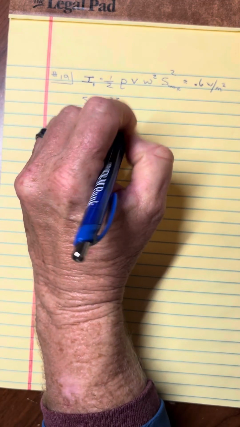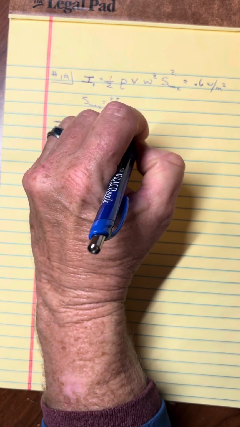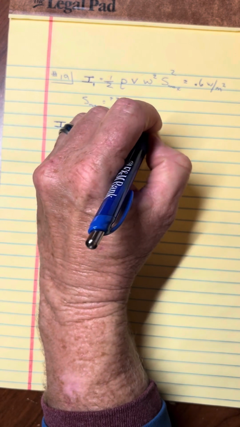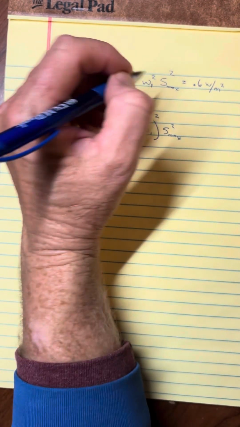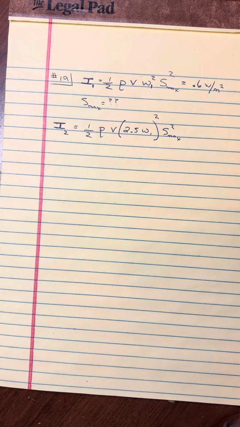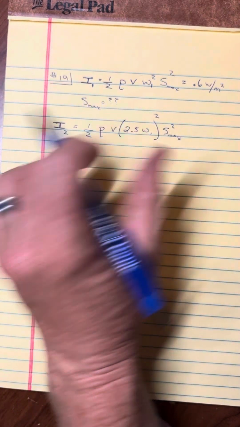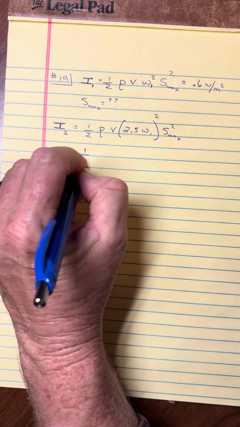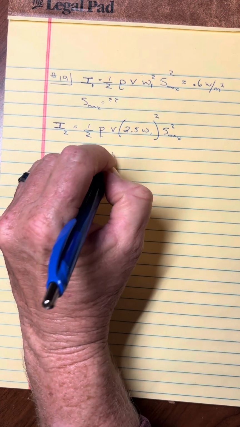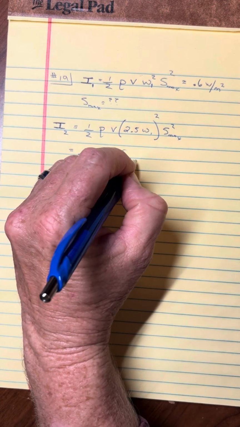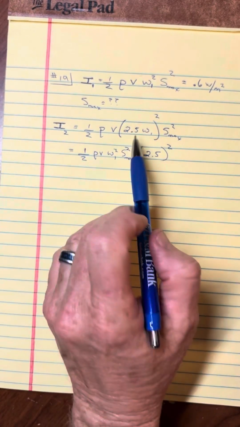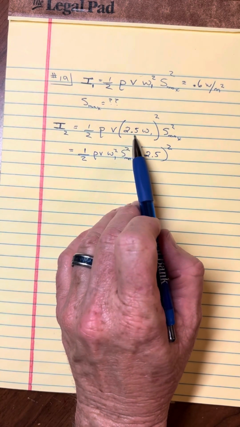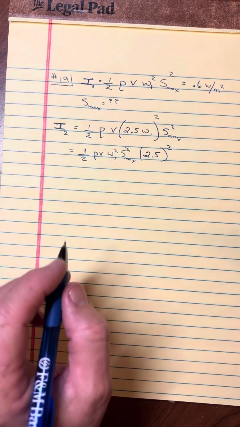So this right here becomes 2.5 of the original frequency. And so maybe I should call this the original frequency. Because when you write all this out, putting the original stuff together, then you would just have this multiplication factor of 2.5 squared right next to it.